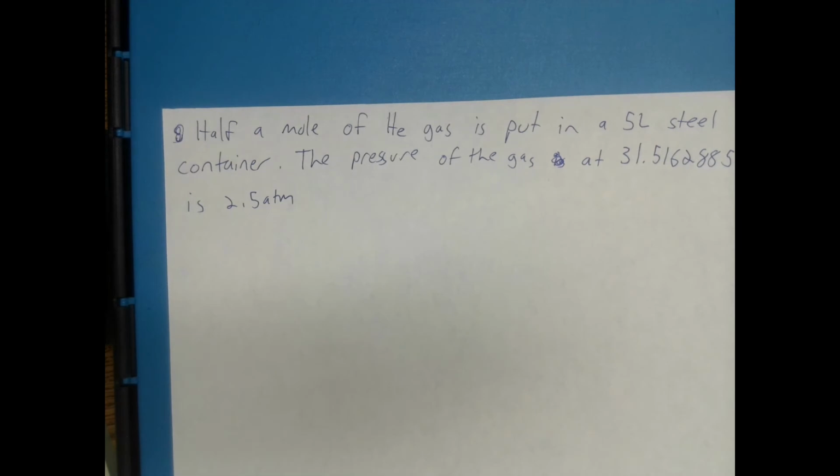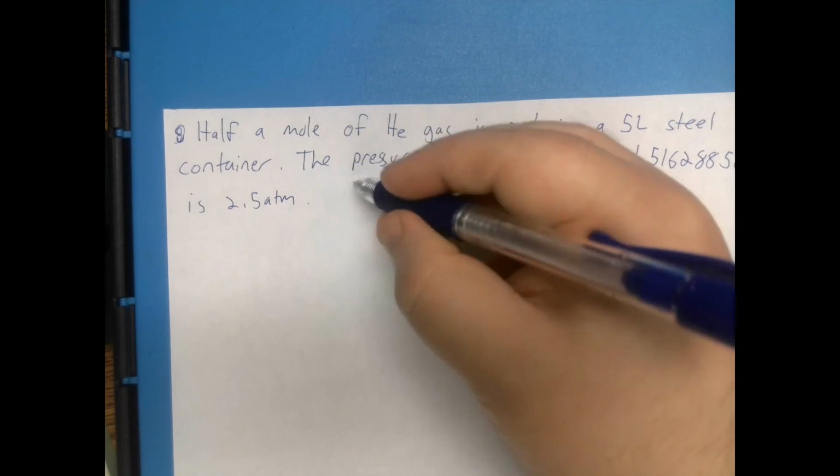So the pressure of a gas at 31.5 degrees Celsius is 2.5 atmospheres.